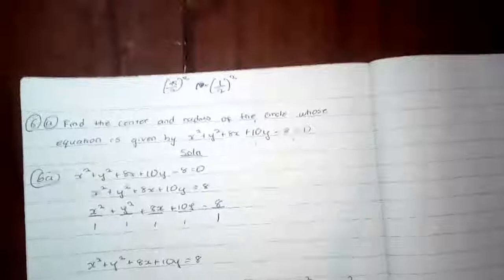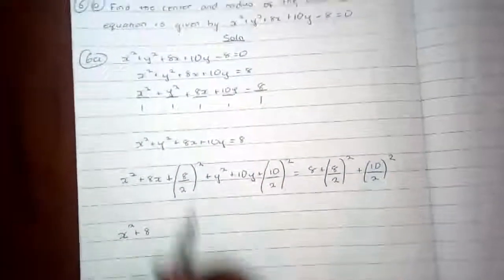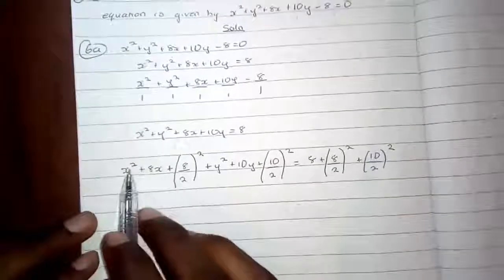Okay, let's solve this and see what we'll have. This will give us x squared plus 8x, collecting like terms from this equation.